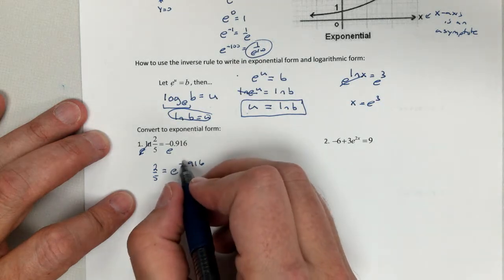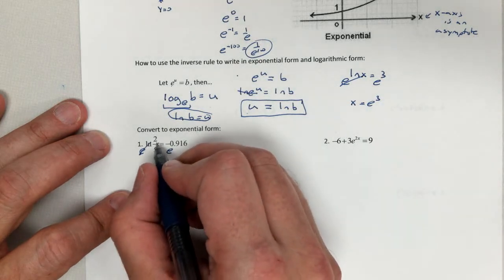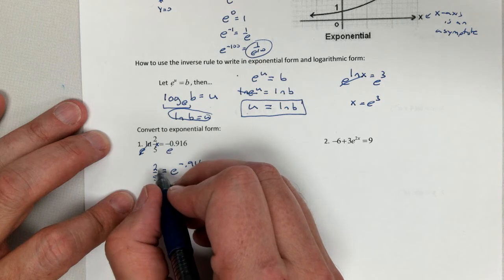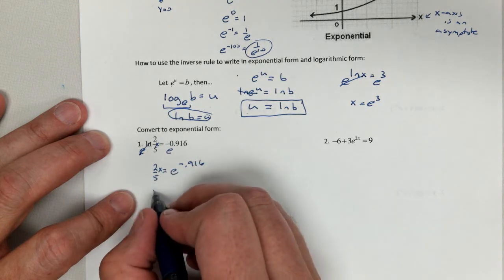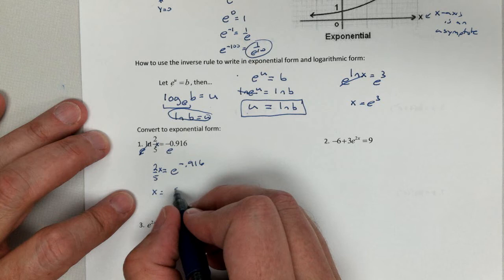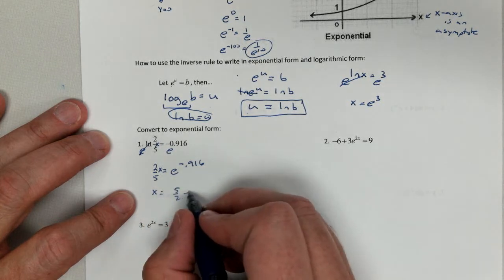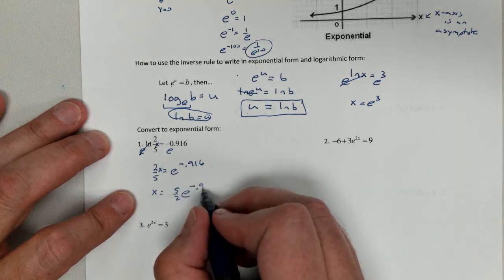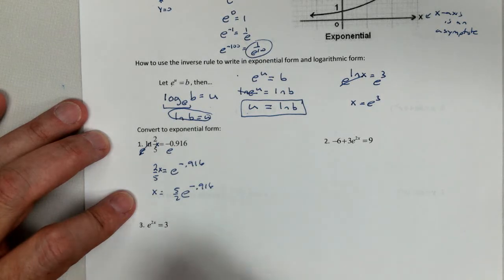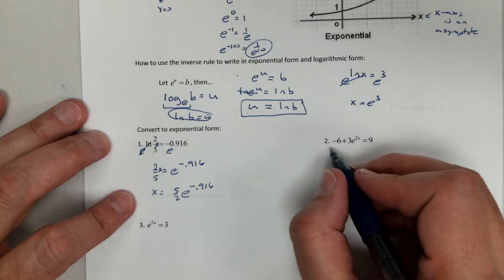I'm thinking there should be an x in there somewhere. Maybe that should be an x right there. So this is x, and then I can solve for x. That's going to become 5/2, just divide by 2/5, e to the negative 0.916. I don't know. That one might be a little messed up. Don't take my notes. But let's take a look at number 2.